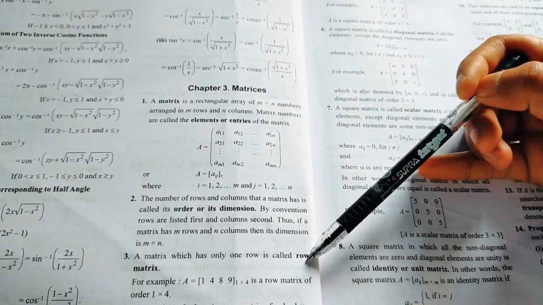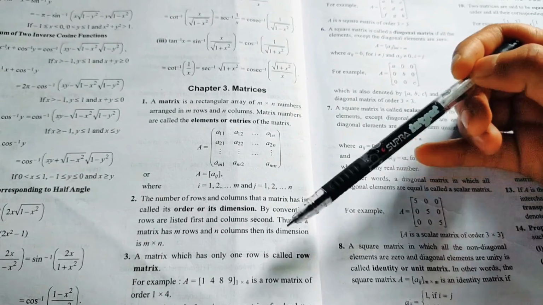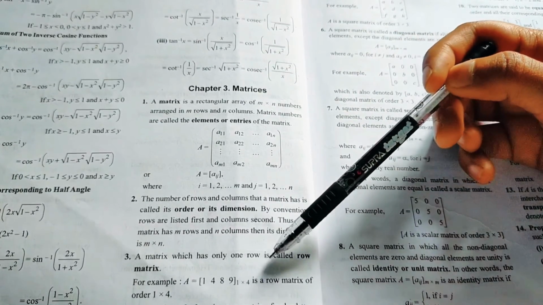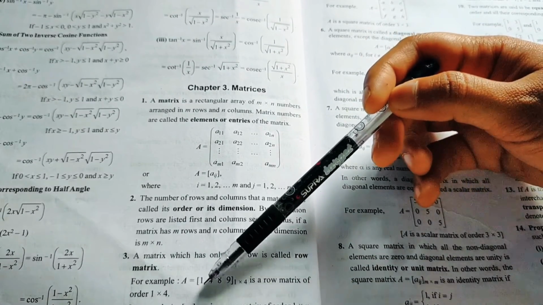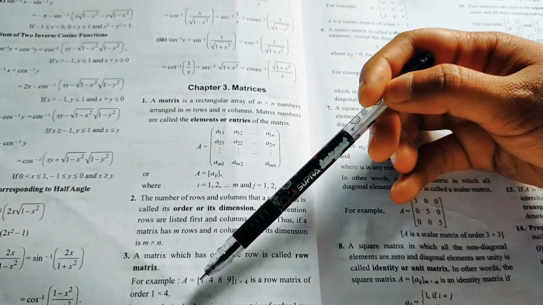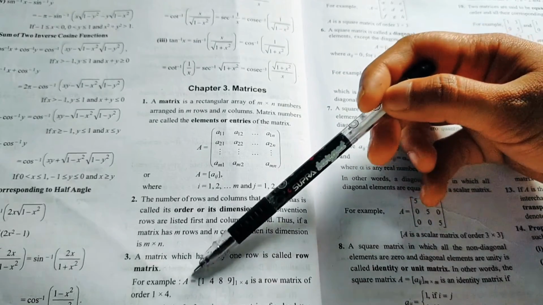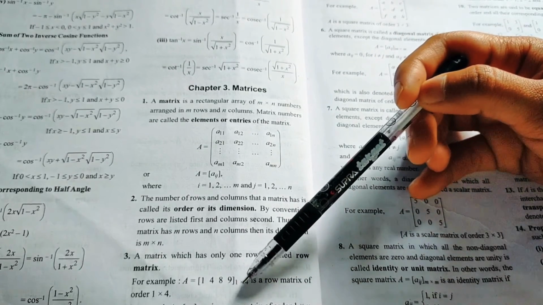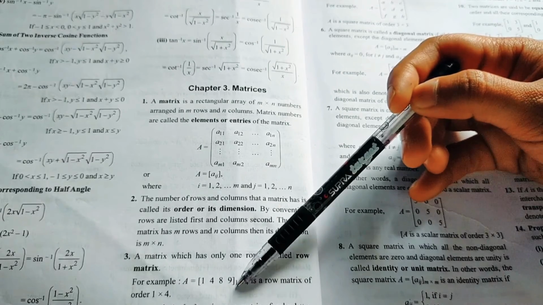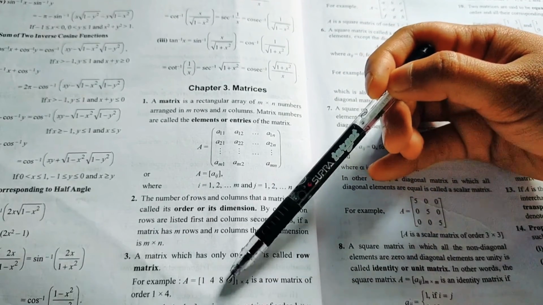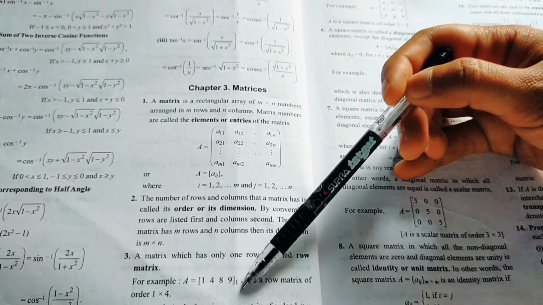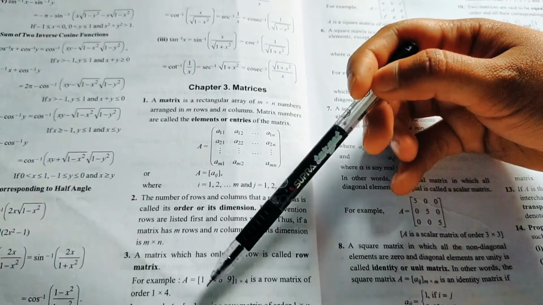Now, row matrix. You can directly say a matrix which has only one row is called a row matrix. The example is already given. See, here 4 elements are there and a single row is there, and order is given by m into n, where m stands for row and n stands for column. Columns are 1, 2, 3, 4, but the row is single. So 1 by 4 is the order of the given matrix.